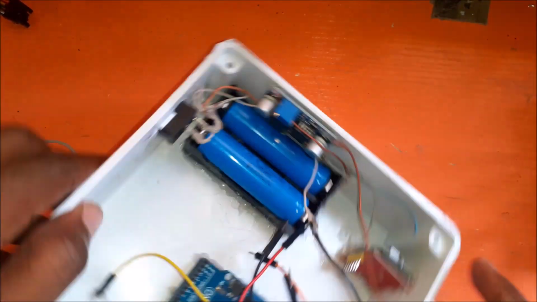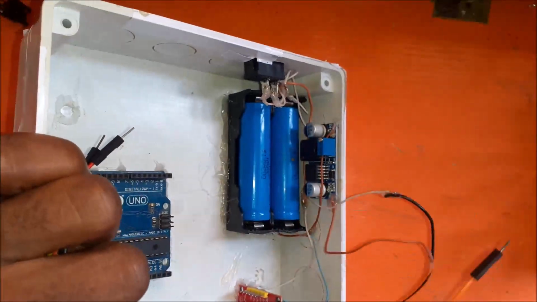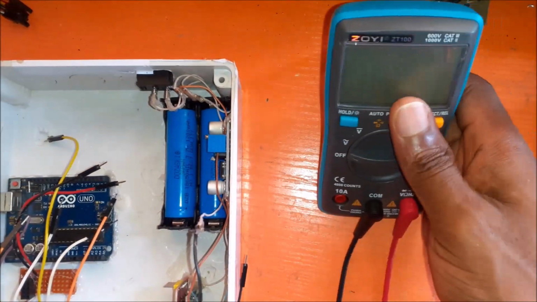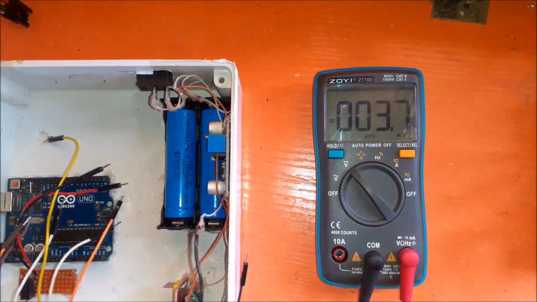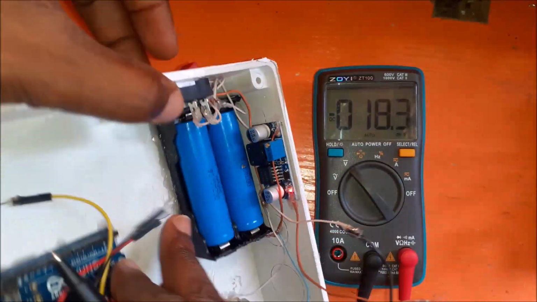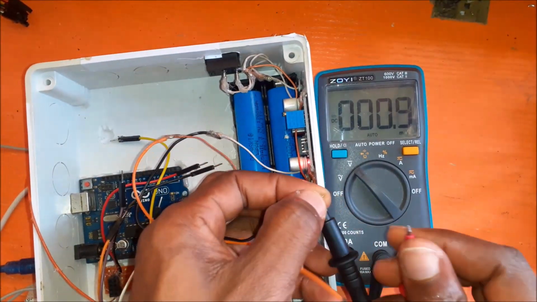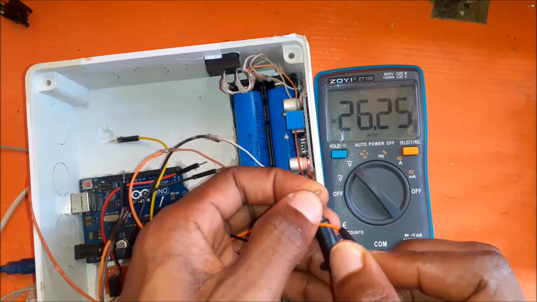Now we can proceed to regulate the output voltage for the modules and components connected in the design. Using a digital multimeter set to voltage measurement, we can turn the knob of the onboard buck converter until it outputs 5 volts DC. This 5 volts would then be paralleled across all the modules that are connected in the circuit diagram.